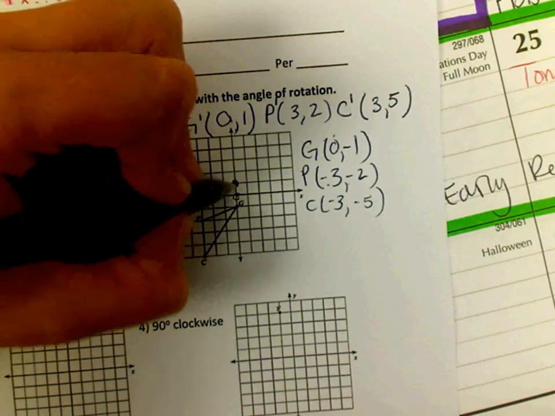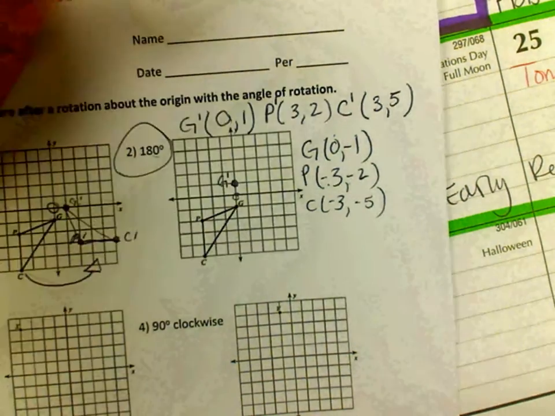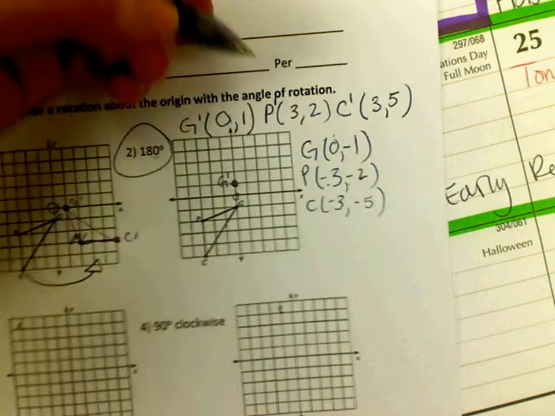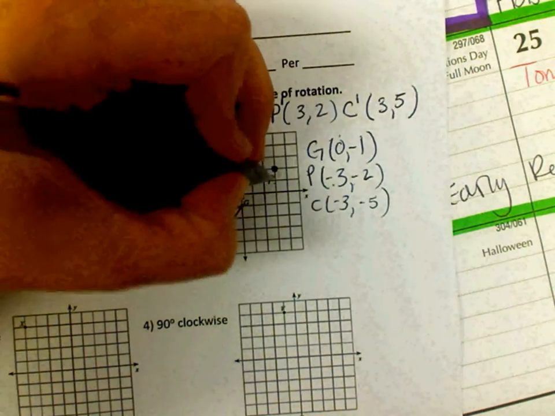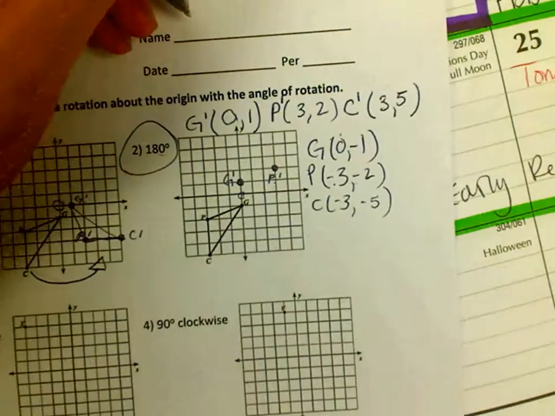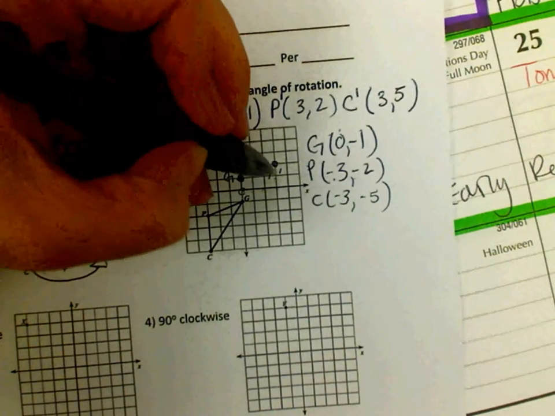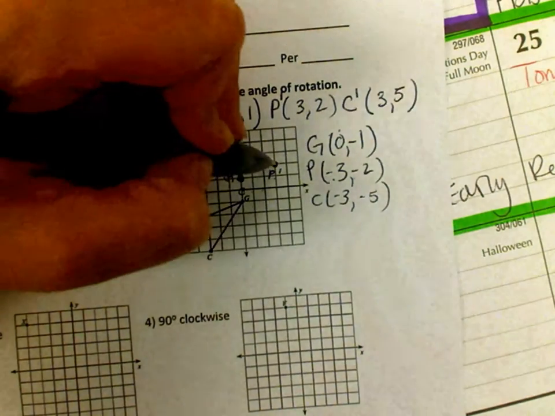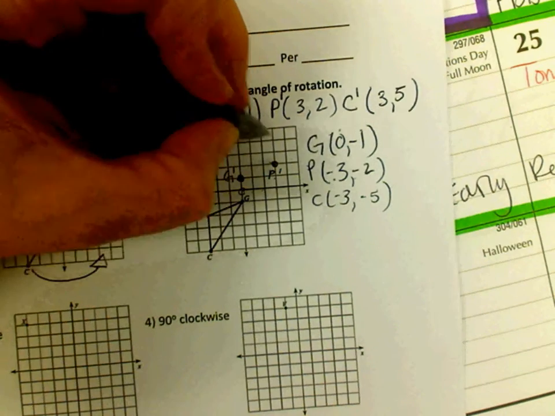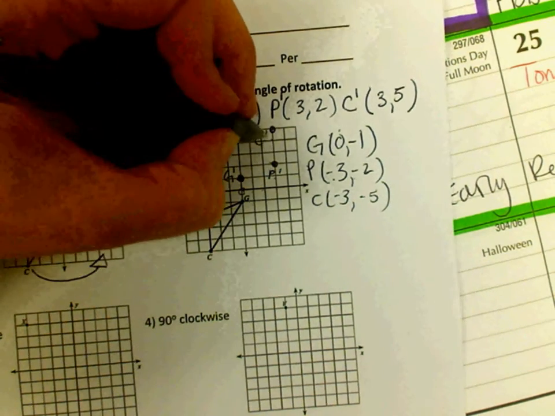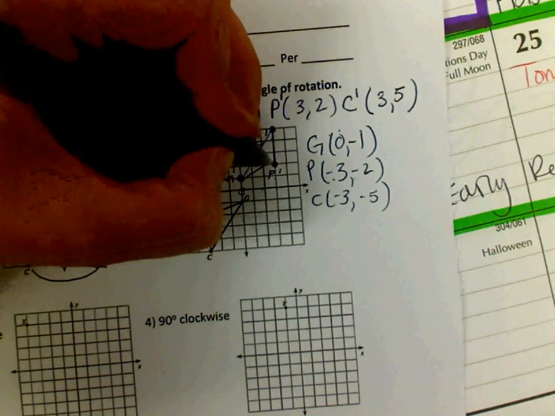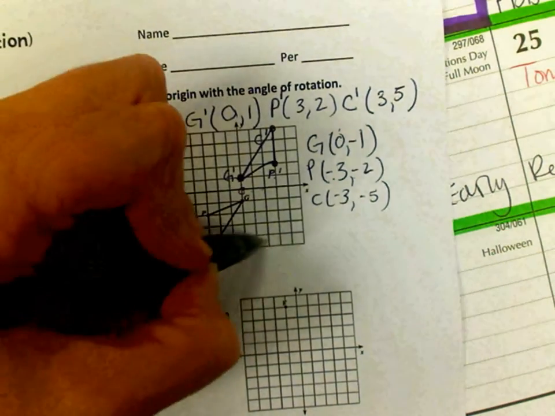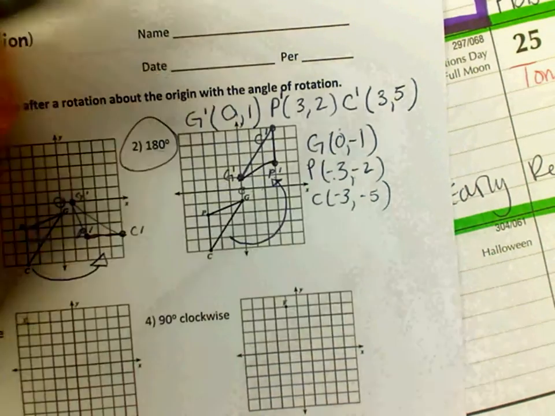0, 1 is here on the y-axis. 3, 2 is right here. +3, +2. And +3, +5. Up here. And there we go. That is a 180 degree rotation.